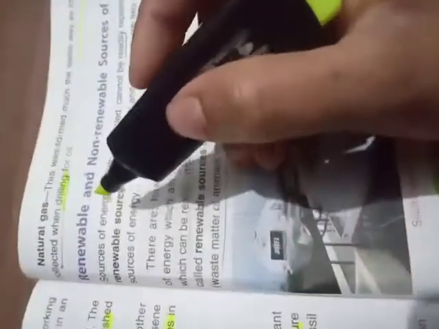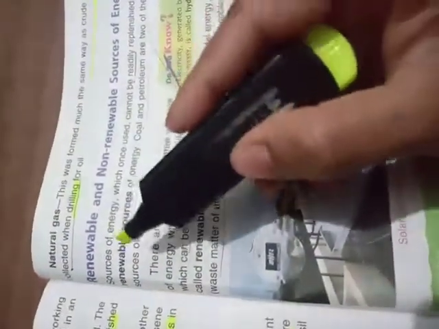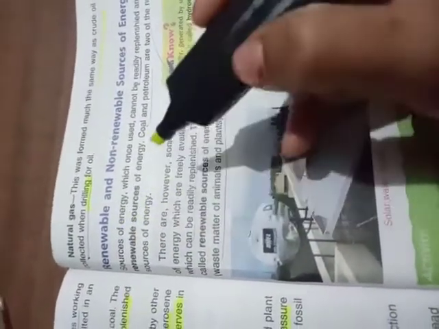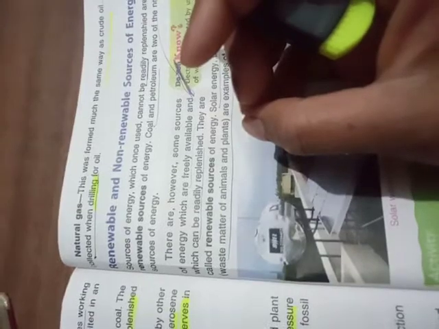Now come to the renewable and non-renewable sources of energy. What is renewable? Renewable energy means those sources of energy which can be readily replenished, meaning we can recover them quickly. But non-renewable means we can't, they will not renew easily. They can't be replenished easily.